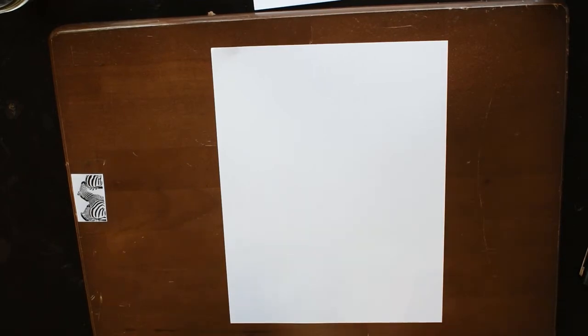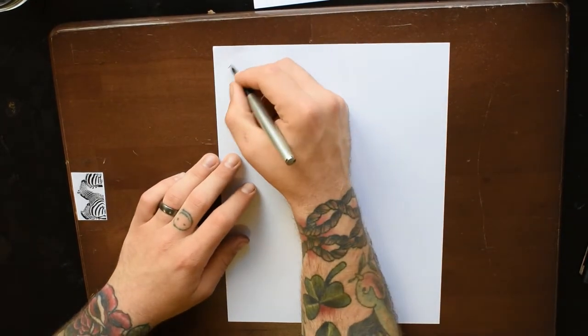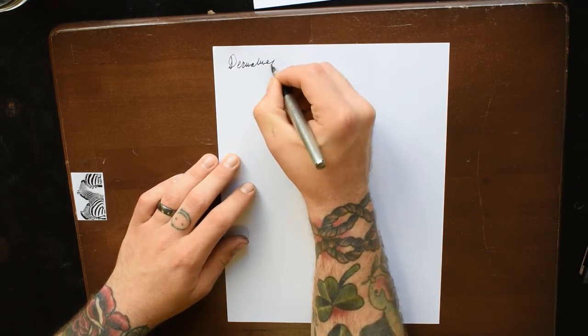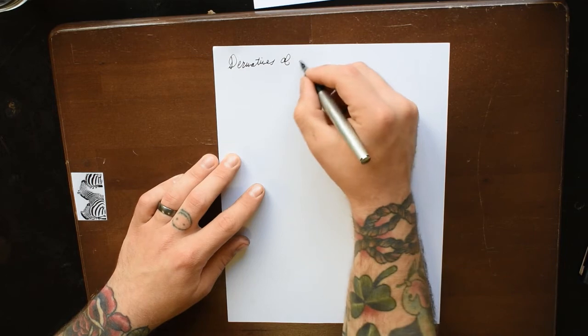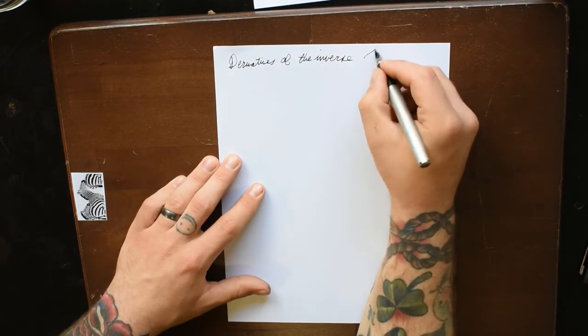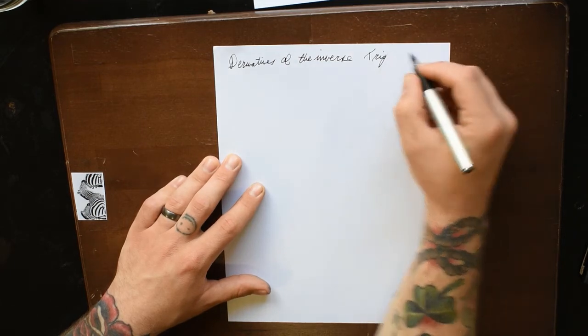So let's shift gears and do something similar but different. We'll talk about the derivatives of inverse trig functions.